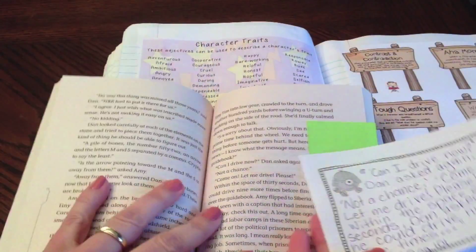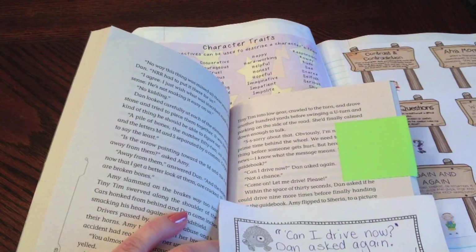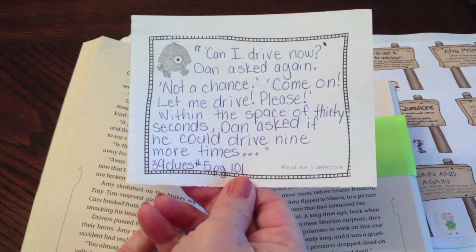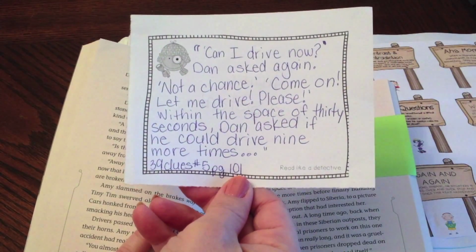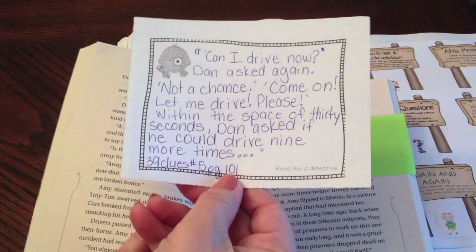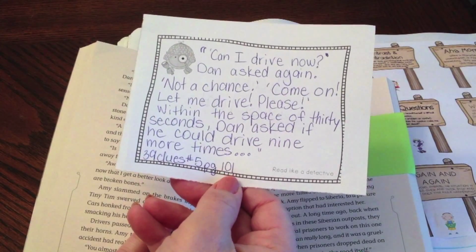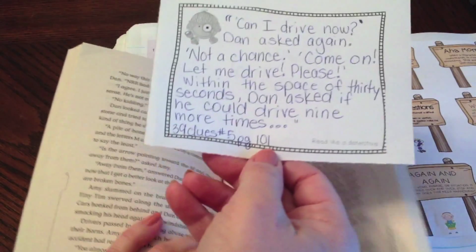This is from the 5th book in this series, where this piece right here: "Can I drive now?" Dan asked again. "Not a chance." "Come on, let me drive, please." Within the space of 30 seconds, Dan asked if he could drive 9 more times.